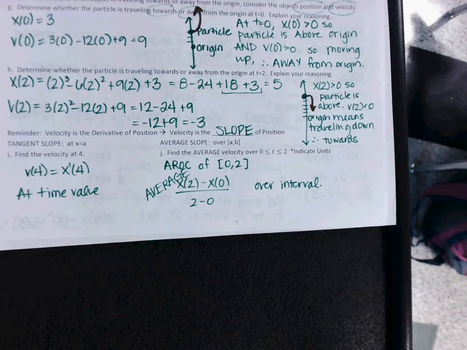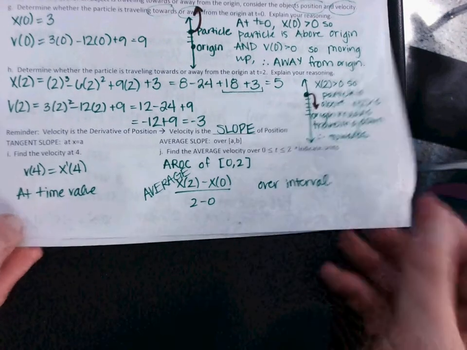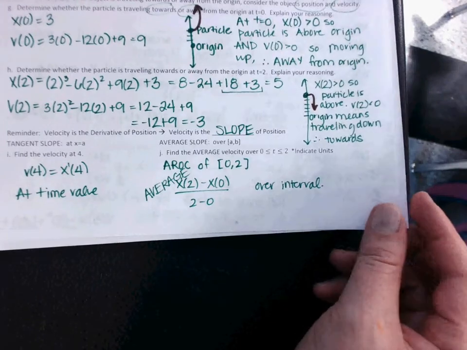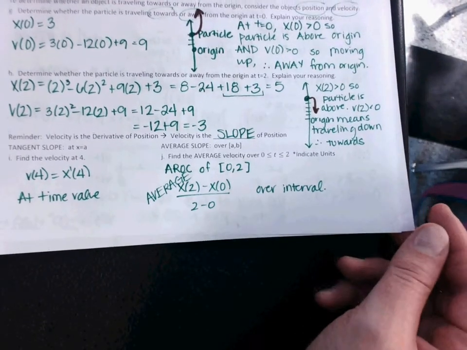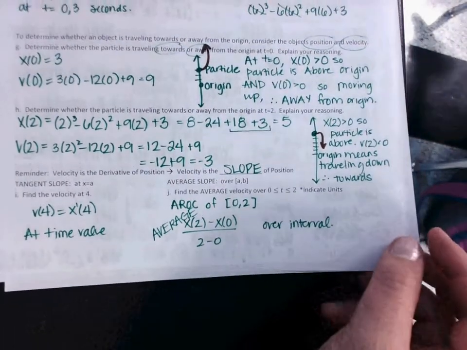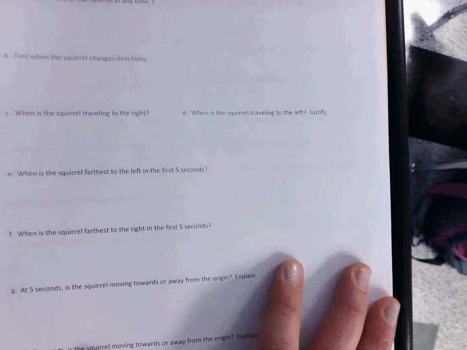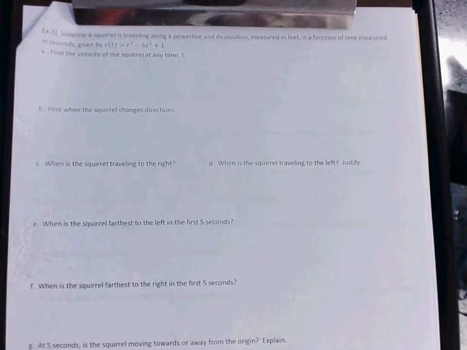Alright, we're going to do one problem all together, then y'all are going to look at your homework. So next one, read through it. And do part A through F.